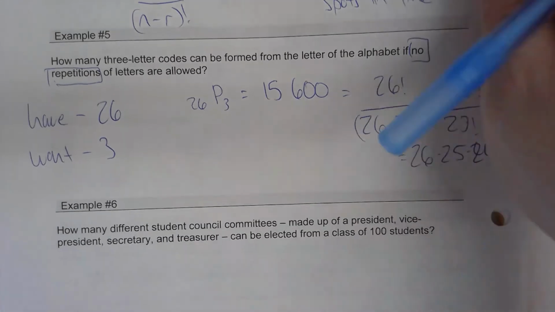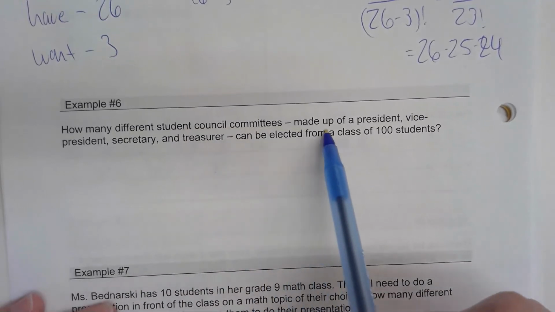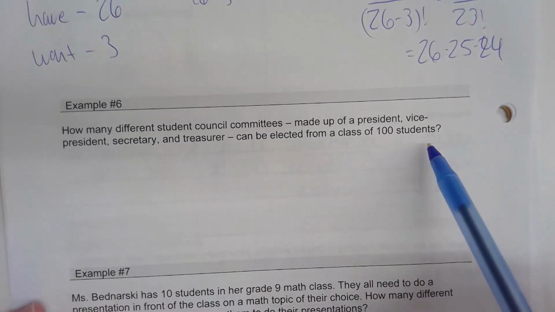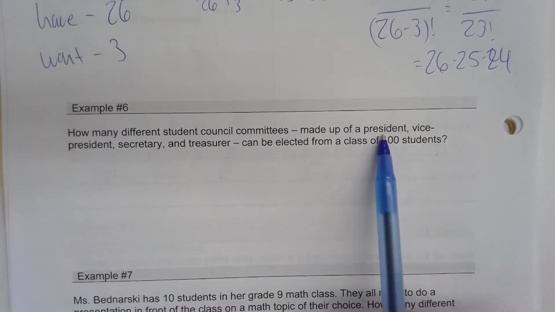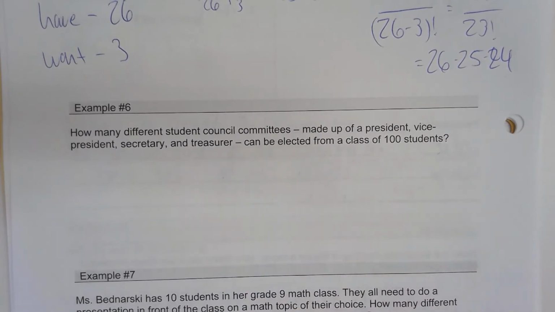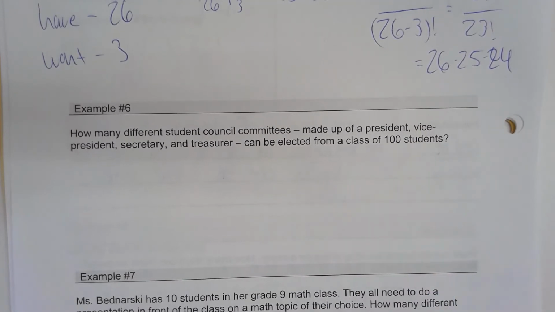Okay, let's try another one. How many different student council committees, made up of a president, vice president, secretary, and treasurer, can be elected from a class of 100 students? Now, what I'd like you to notice is, one, these things are distinguishable, as in the president job is definitely different than the treasurer job, right? These are separate jobs. Each student is a separate student, so it's distinguishable. So they're not like identical things. We're going to get to identical things, but we're not there yet.